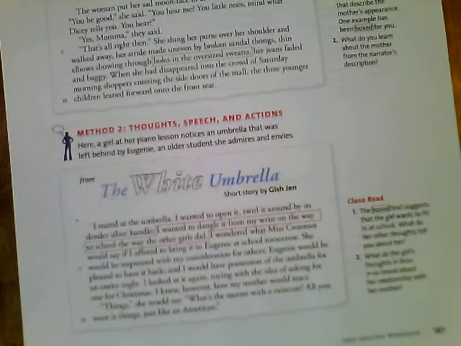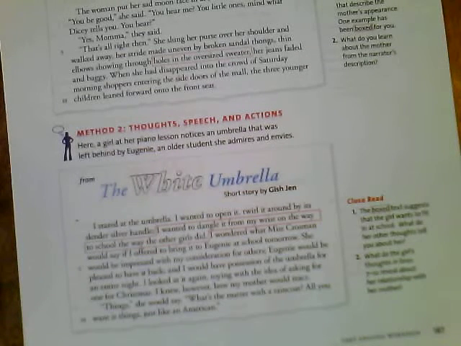"I stared at the umbrella. I wanted to open it, twirl it around by its slender silver handle. I wanted to dangle it from my wrist on the way to school the way the other girls did. I wondered what Miss Crosman would say if I offered to bring it to Eugene at school tomorrow. She would be impressed by my consideration for others.